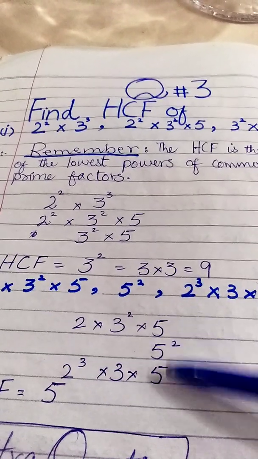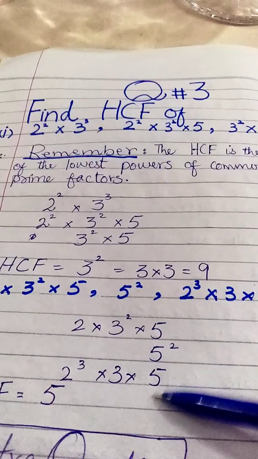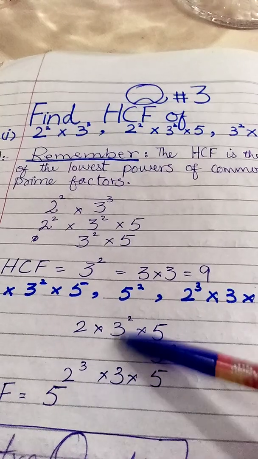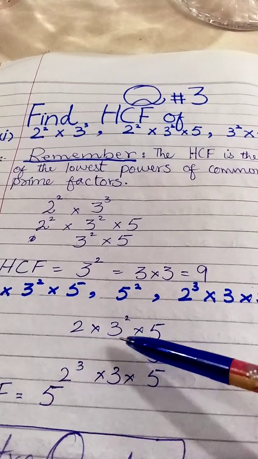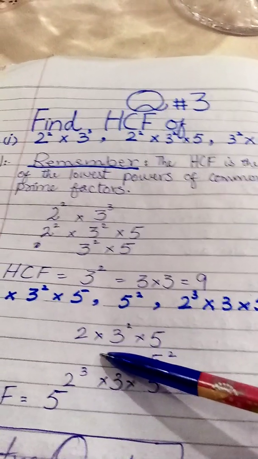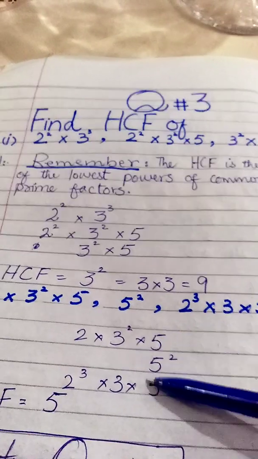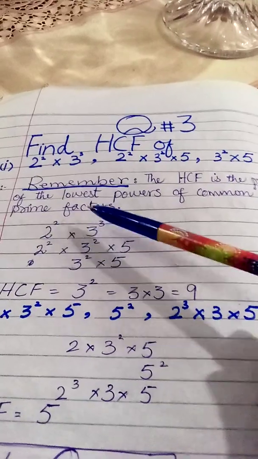Like 5 is common in all the 3 pairs, so we will consider 5 as a common factor. We will not consider 3 and 2 because 2 and 3 both are missing in the middle term. So we will consider only 5 as a common prime factor.